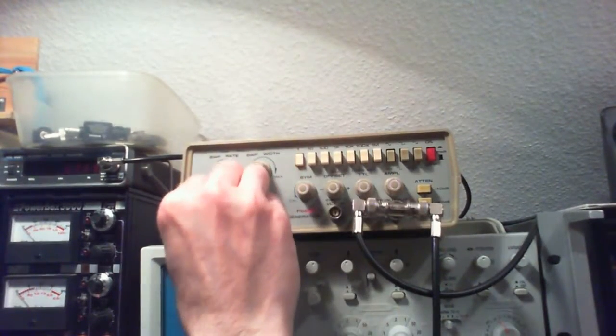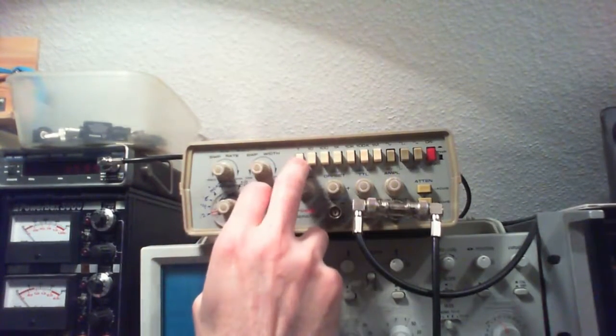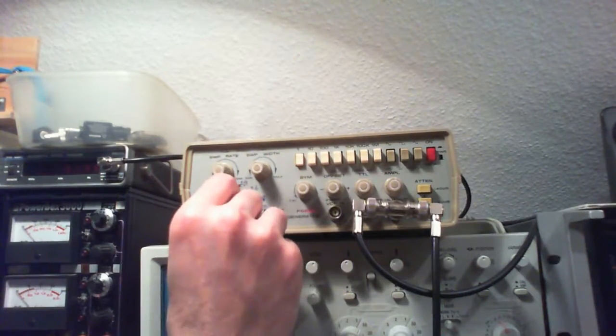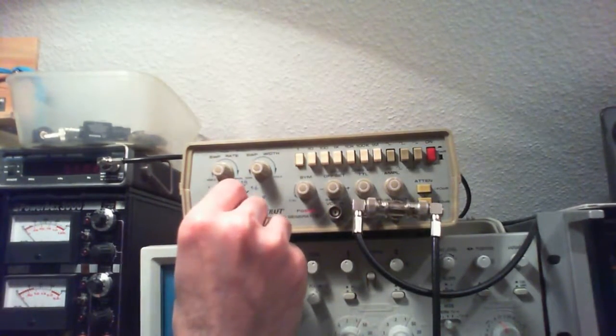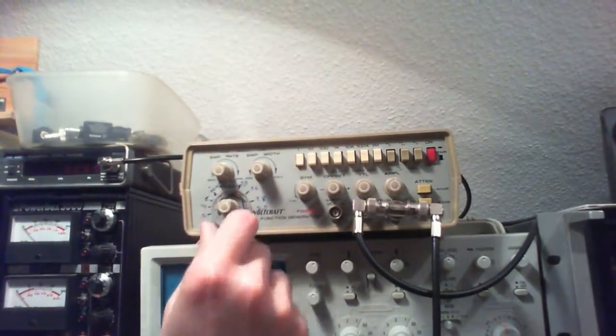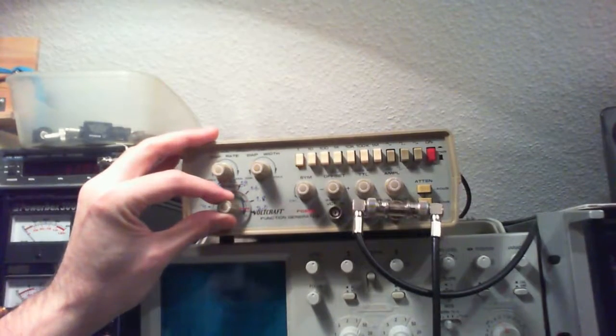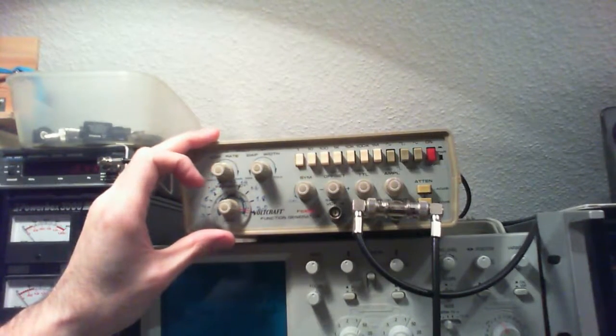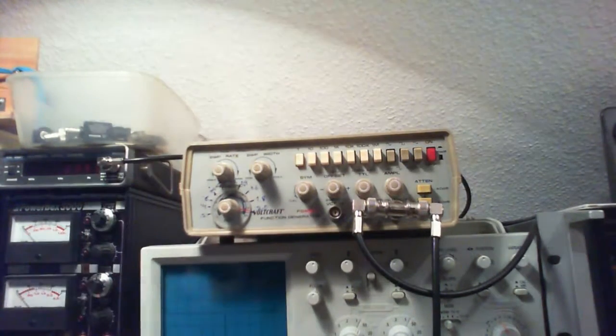I go to about 0.2 times 1, so this must be about 1 hertz. This must be about 2 hertz or so. Okay, so this is about 2 hertz.